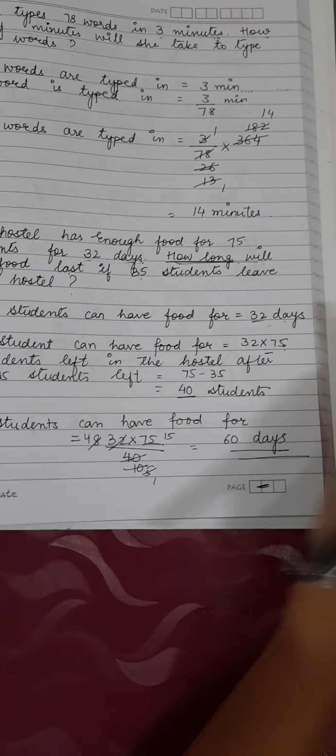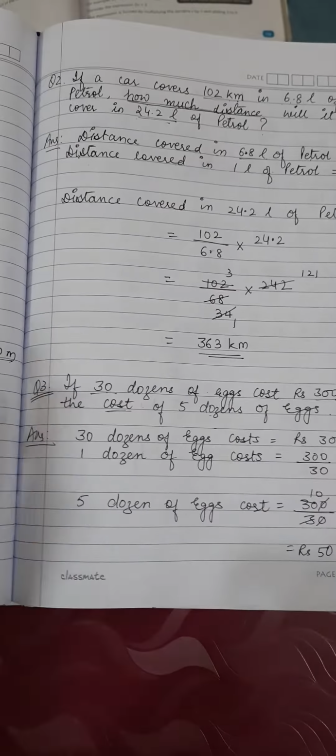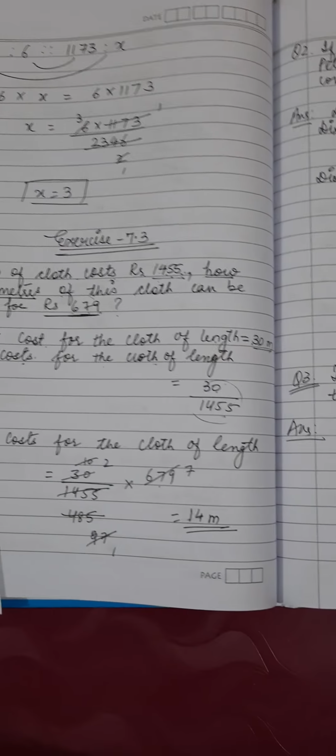Okay. So now this was the last question. Complete exercise 7.3 in the notebook.